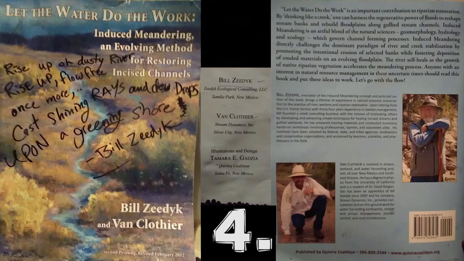The nature of bank materials is an important consideration. In many deep gullies, sufficient quantities of particles large enough to effectively resist erosion are in short supply.